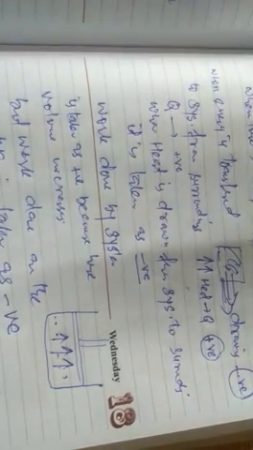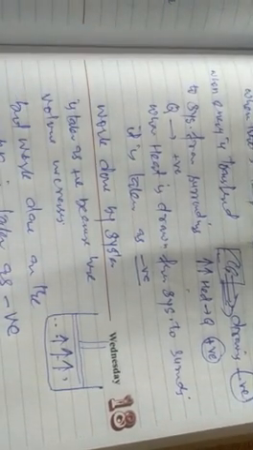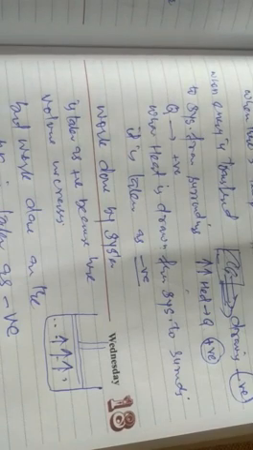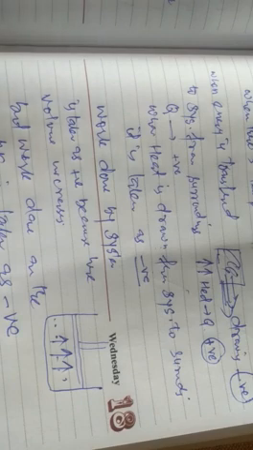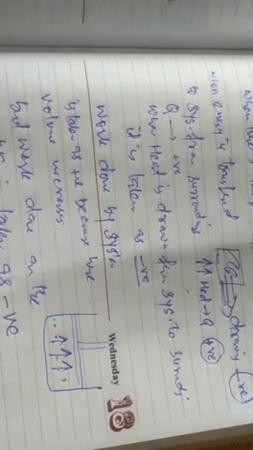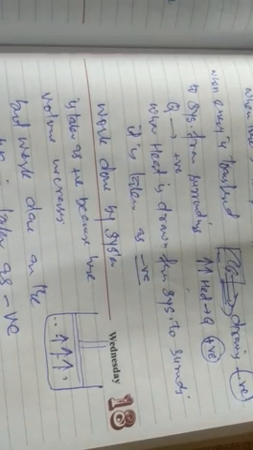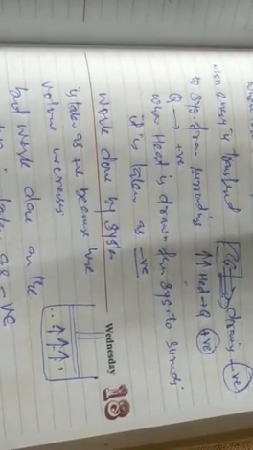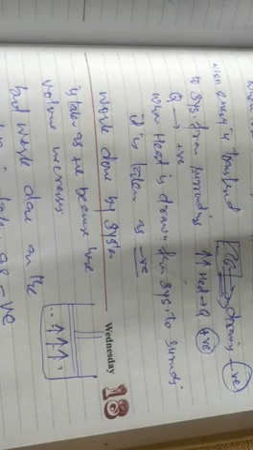We have already read that an increase in internal energy is taken as positive, but a decrease in internal energy is taken as negative. If during the process the temperature of the gas increases, then its internal energy increases. And if the temperature of the gas decreases, then internal energy decreases, and the change in internal energy is taken as negative. These are some terms which we have to remember.